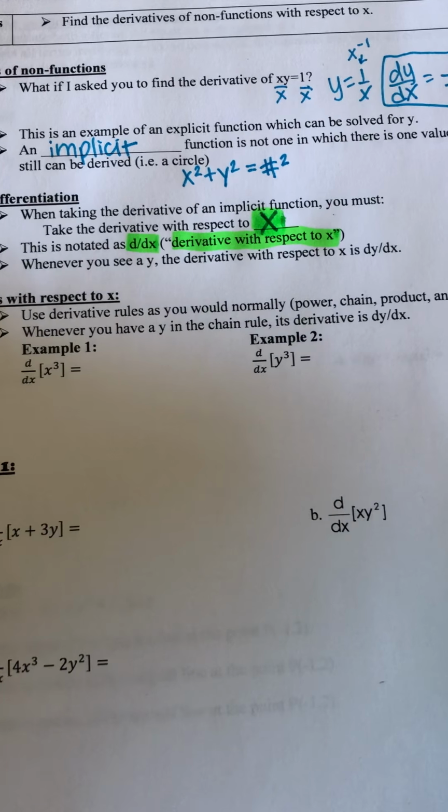So you will have to add that on, dy/dx, whenever you have a derivative of y. It may take a couple examples to get this, all right? So when we take derivatives with respect to x, you're going to use the rules as you would normally, power, chain, product, and quotient, for all of your x's. And whenever you have a y, you need to do a chain rule and write the derivative dy/dx.